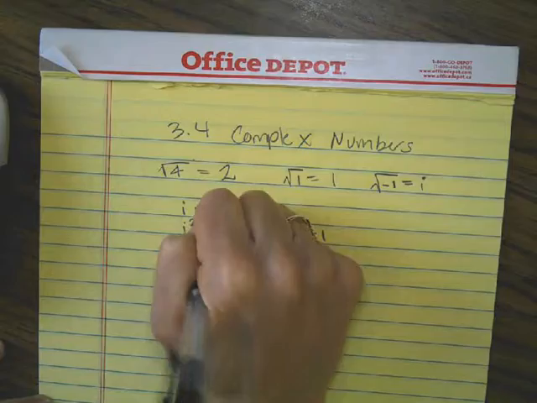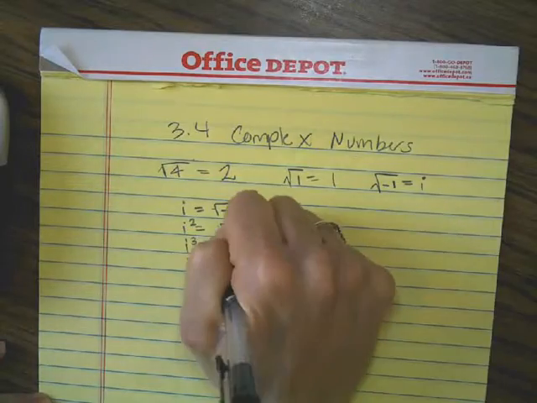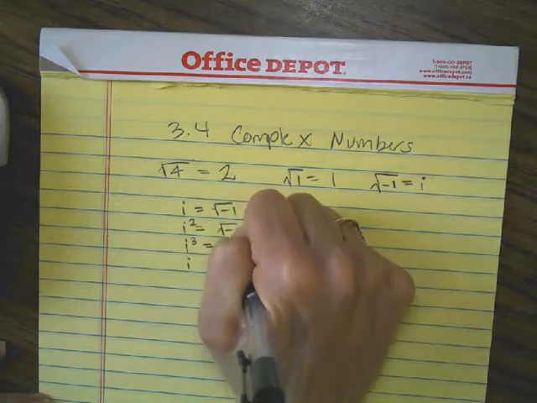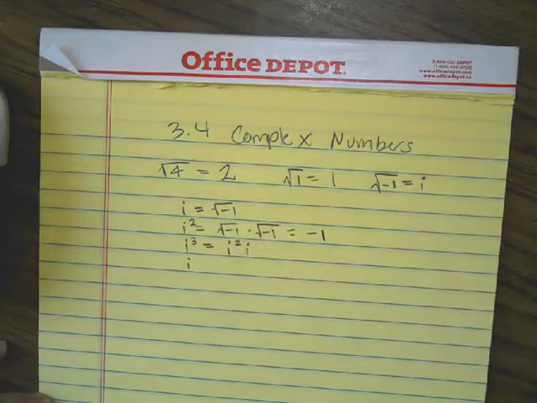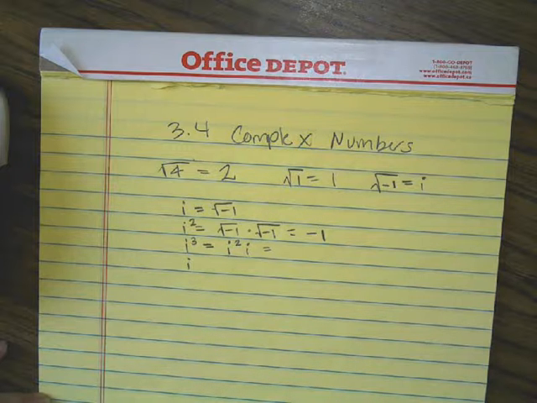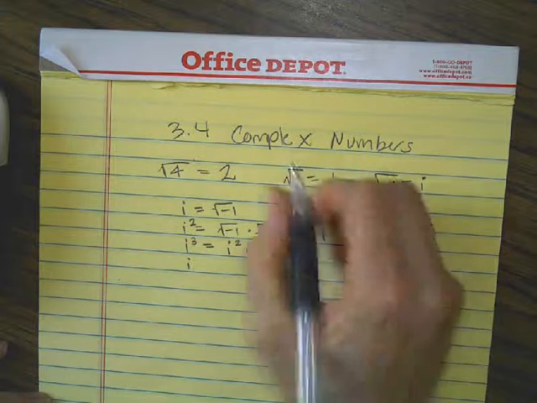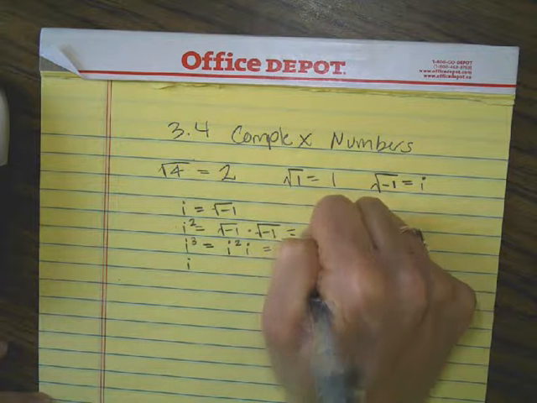i cubed. Are we ready to go? Ready. Thank you. i cubed is the same thing as i squared times i to the first, because you'd add the two exponents together, that would give you i cubed. What was i squared? We just figured out, i squared is negative 1. So, negative 1 times i gives you negative i.